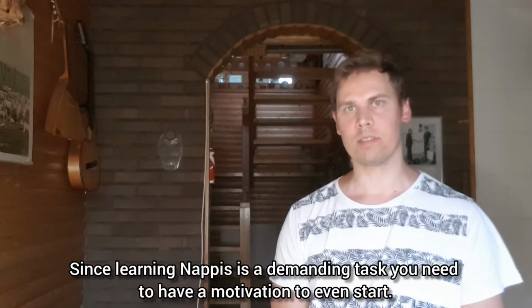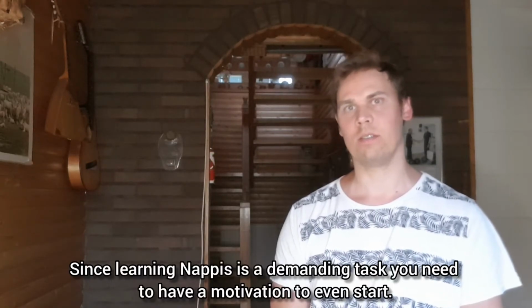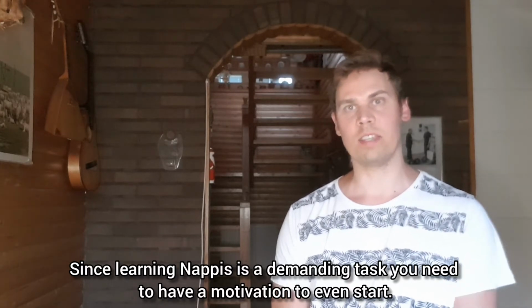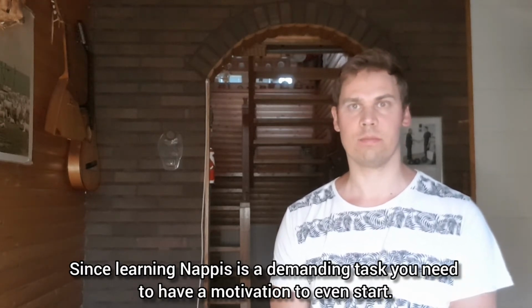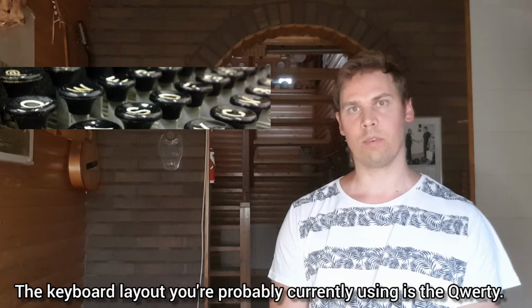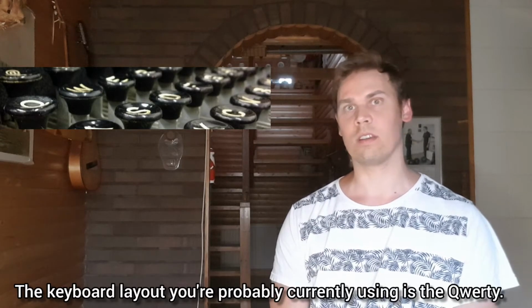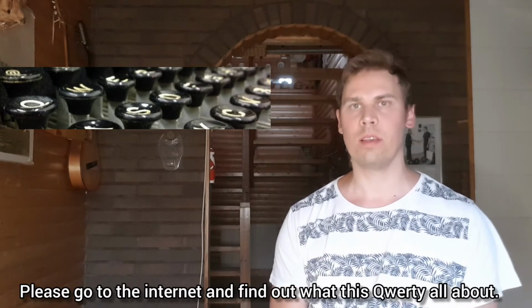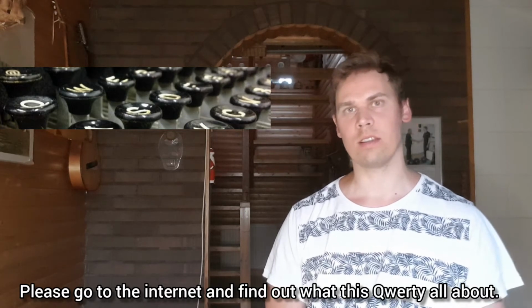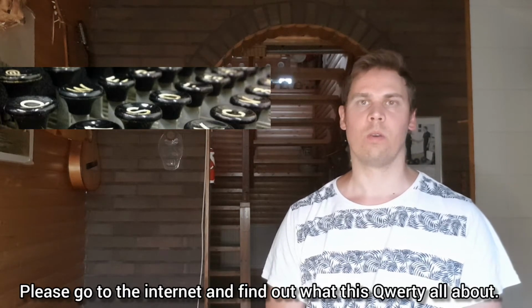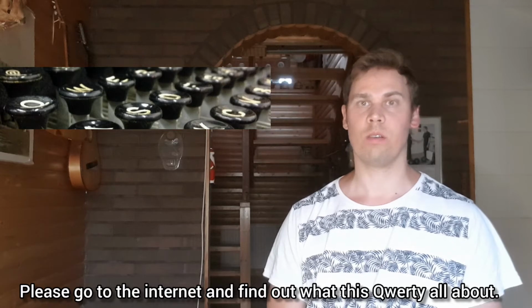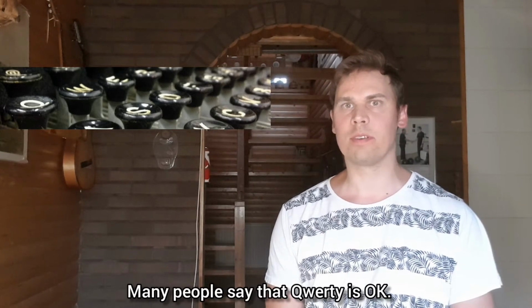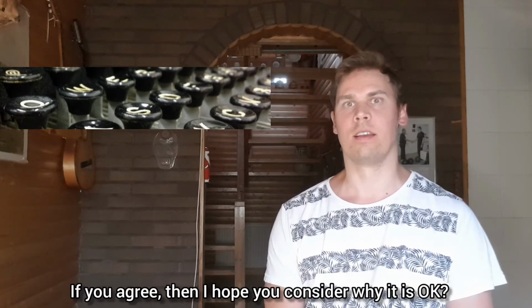Since learning Nappis is a demanding task, you need to have motivation to even start. The keyboard you are probably currently using is the QWERTY. Please go to the internet and find out what this QWERTY is all about. Many people say that QWERTY is okay.